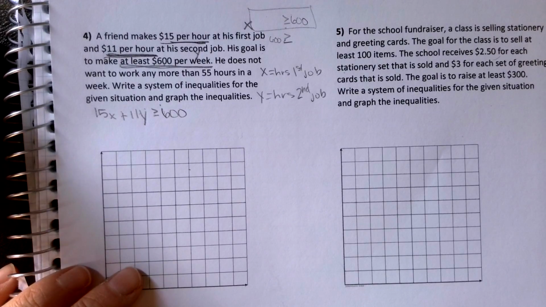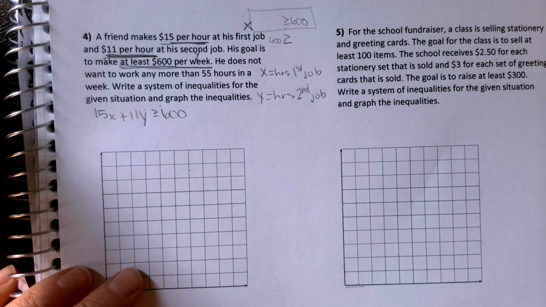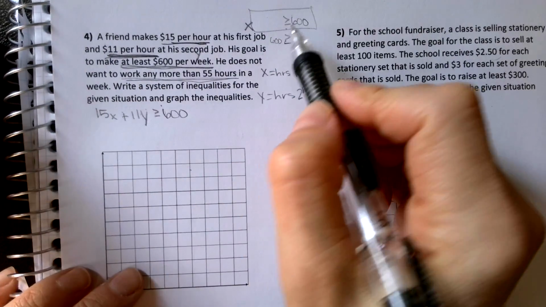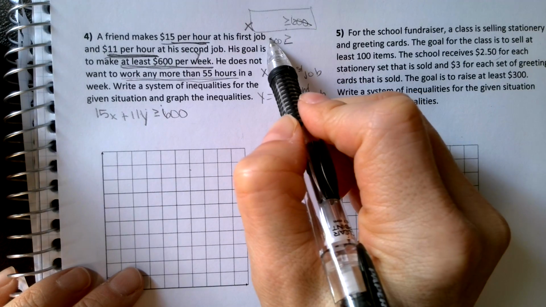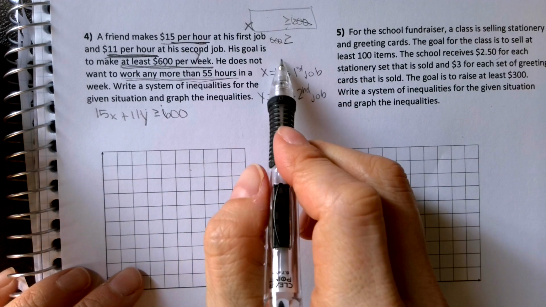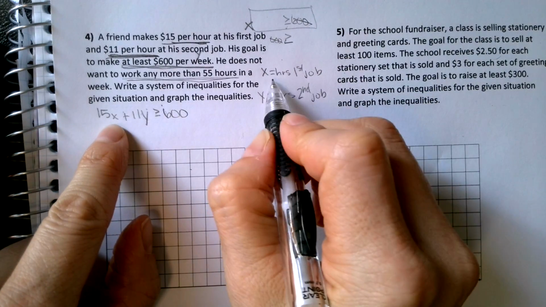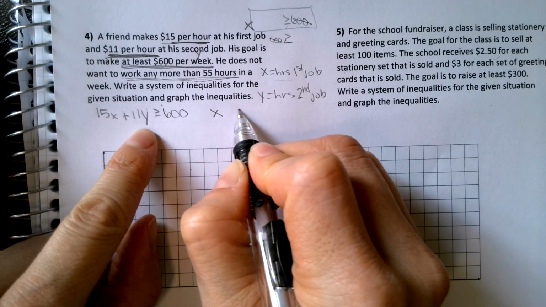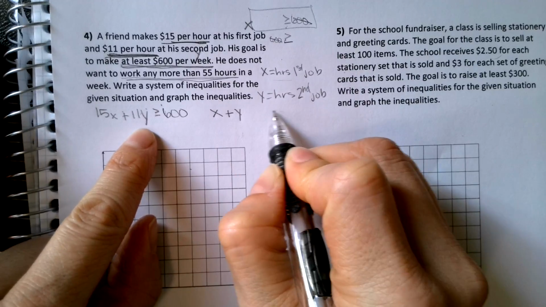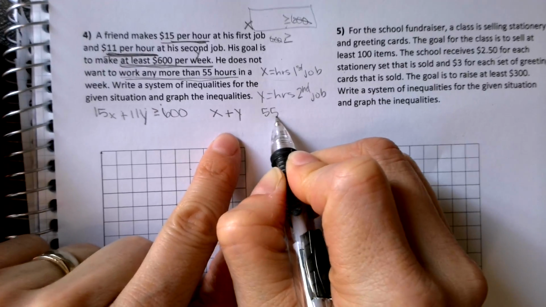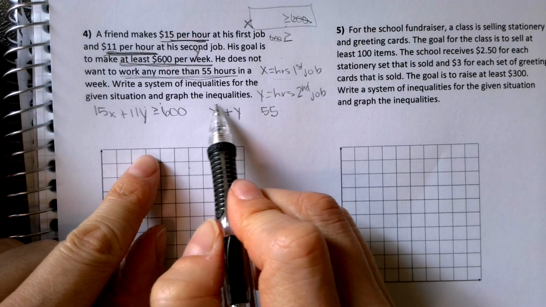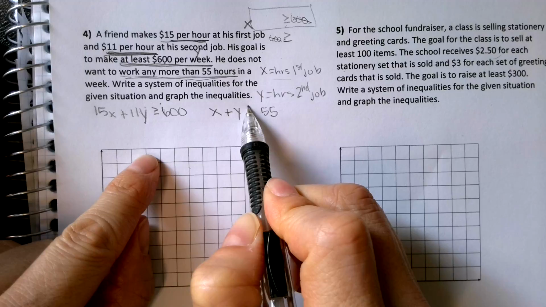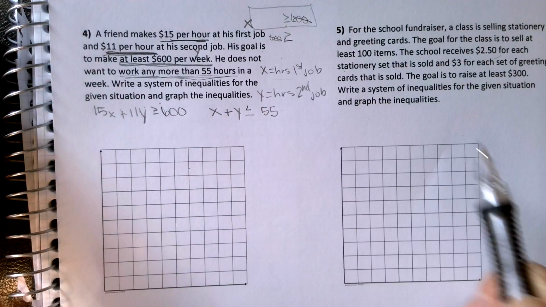And then it says he does not want to work more than 55 hours. So again, you think about where your 55 would go. And you set it up and say that the hours from the first job, hours from the second job, and 55. It says I don't want this to be more than 55. So 55 has to be the greatest.